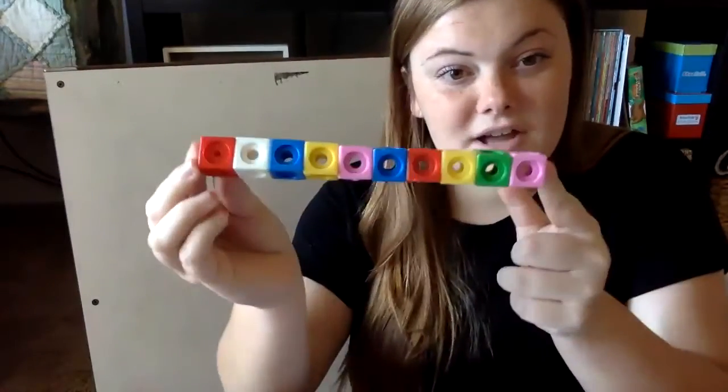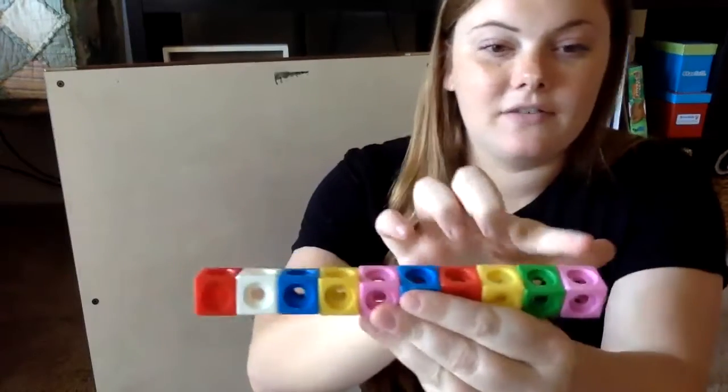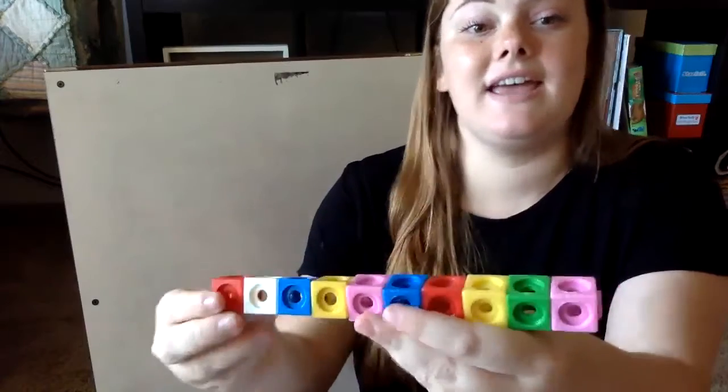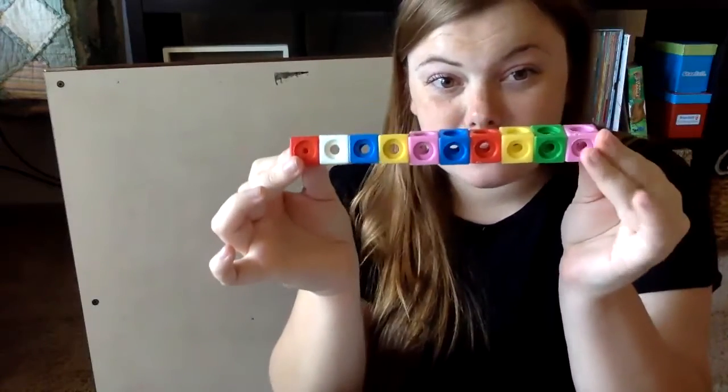We talked about that briefly, and we also have been talking about the different ways to represent a number. So we learned about our tally marks, our 10 frame, our dominoes, our dice, and all those different things. So today we're going to talk a little bit about how to make the same number from different number sentences, okay? So here I have some cubes, right? I have 1, 2, 3, 4, 5, 6, 7, 8, 9, 10. I have 10 cubes, okay?